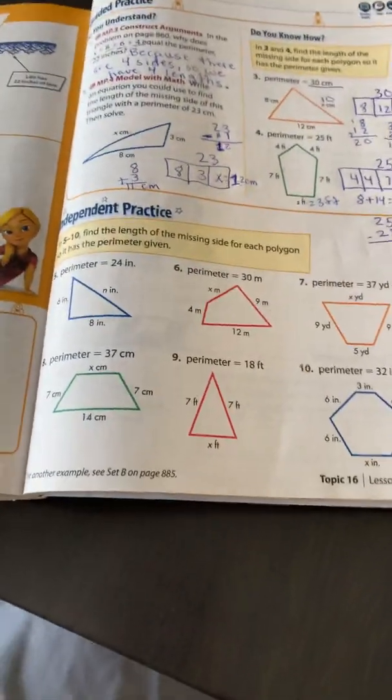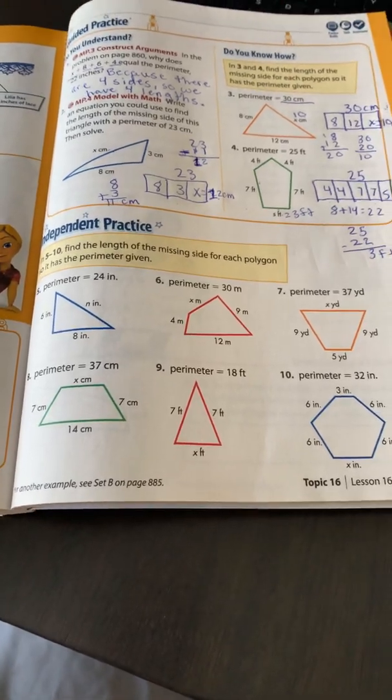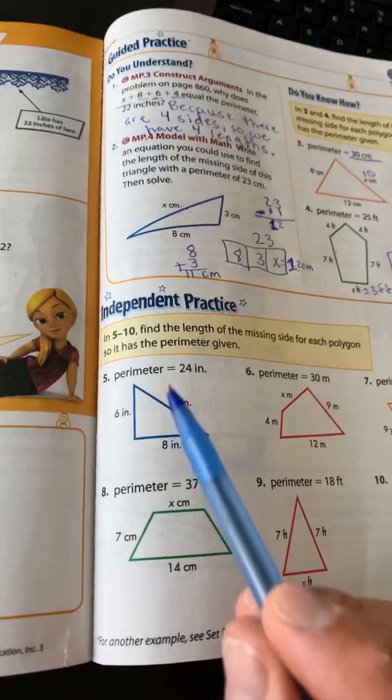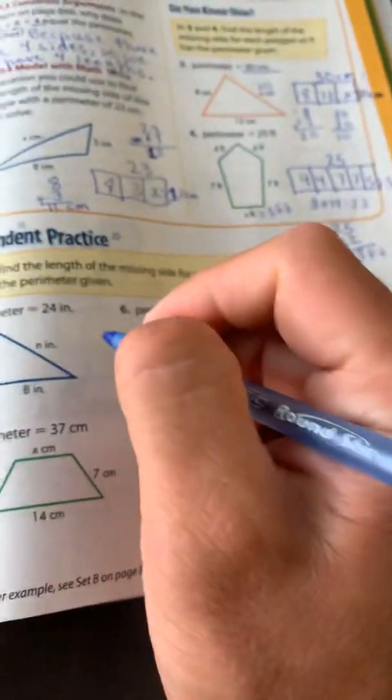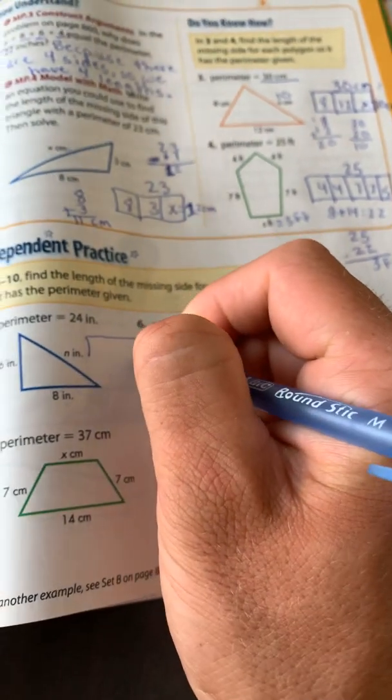All right, boys and girls. We're going to do 5, 6, and 7 together. You guys are going to do 8, 9, and 10 on your own and put your answers in Google Classroom. Okay, so 5, 6, and 7. So 5. Let's show it again here. Our perimeter is 24 inches. We know one side is 8, one side is 6. We've got to find N. So let's make our bar diagram.